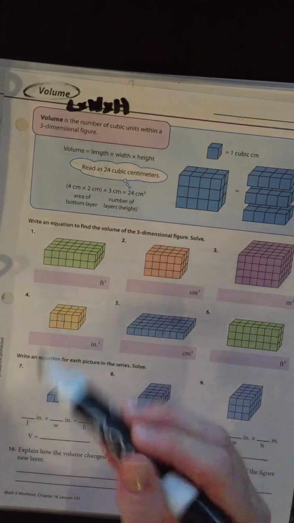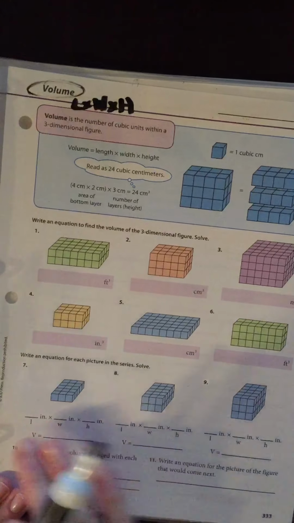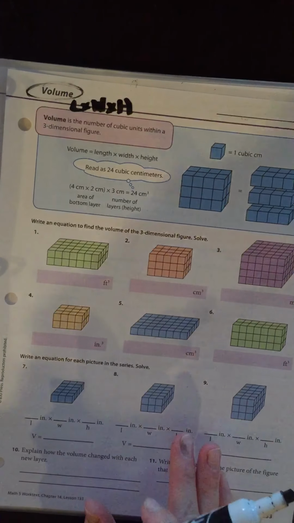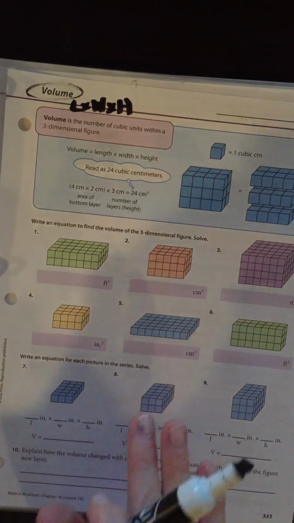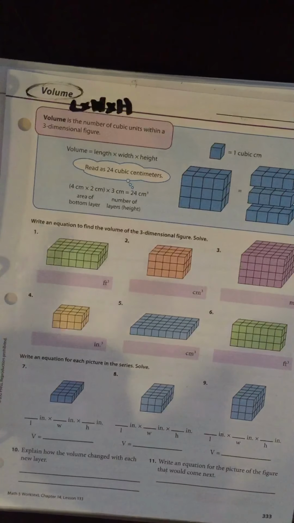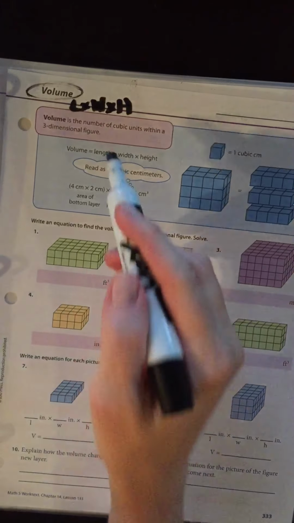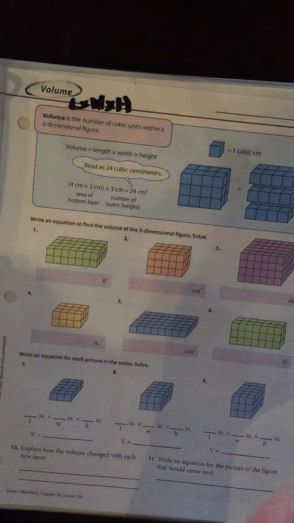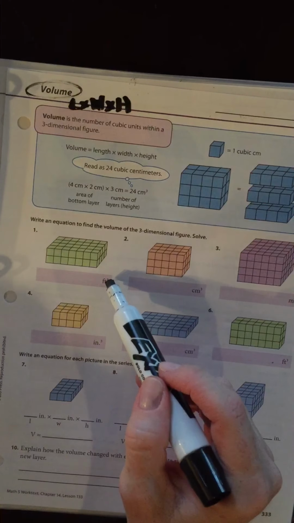So also, in order to find it, they drew some cubes, so you could also find it by doing cubes. So let's look at some examples here. On this page you have to do numbers 1 through 11, so just this page and that's it. Sorry guys, I should have had my page turned already. My apologies. All right, so whenever you're doing volume, because you're multiplying by three things, it's going to be to the third power.